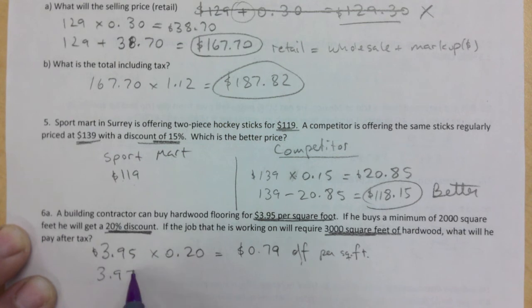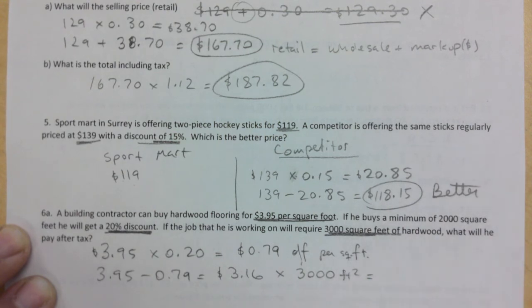So it's 3.95 minus 0.79, and that is 3.16. Okay? That's how much you're going to pay now with the discount. And you're buying 3,000 square feet. Okay? So that gives you 9,480. We're going to multiply that by 1.12 to add taxes because it said after tax, right? These are your taxes here. So that's 10,617.60.